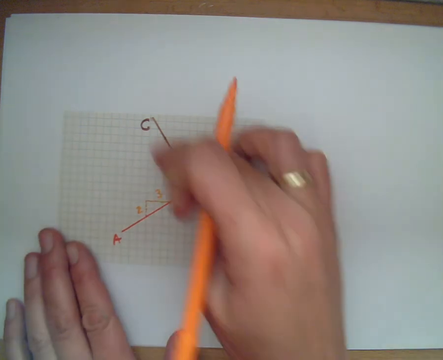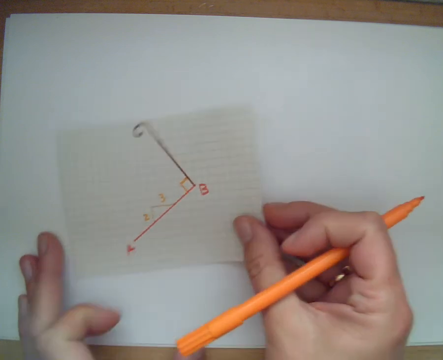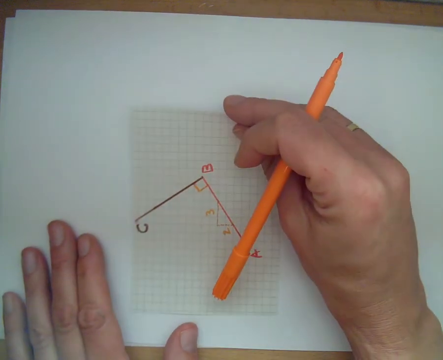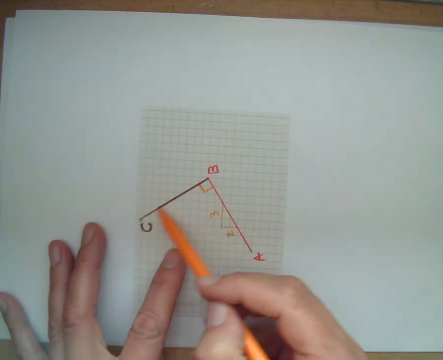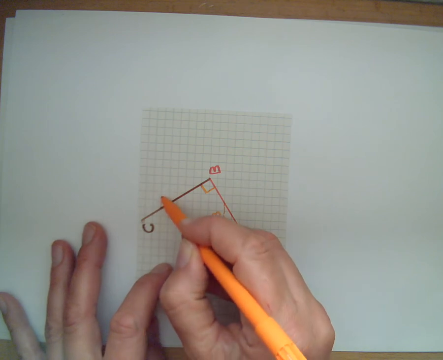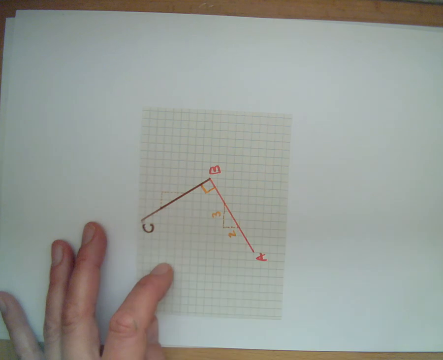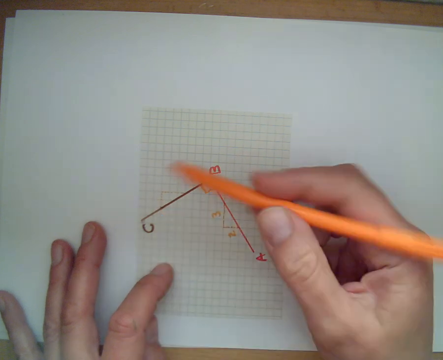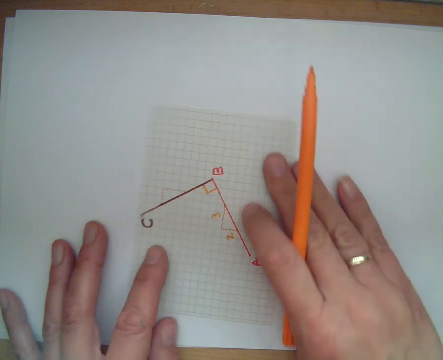Interesting. These lines are perpendicular. Look what happens when I turn my piece of paper 90 degrees. I now look at my brown line. Do you notice how it has the same rise and run if I turn the paper?